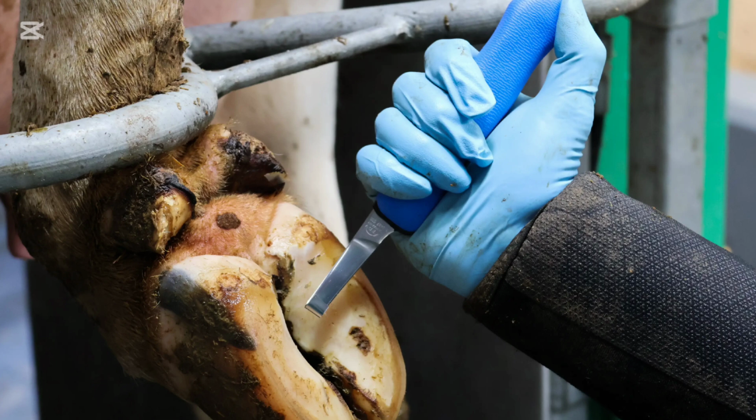Conclusion: hoof diseases can severely impact cattle productivity and well-being, but with proper care, they can be prevented and managed effectively. By maintaining good hygiene, providing balanced nutrition, and ensuring regular hoof trimming, farmers can protect their cattle from painful hoof conditions.